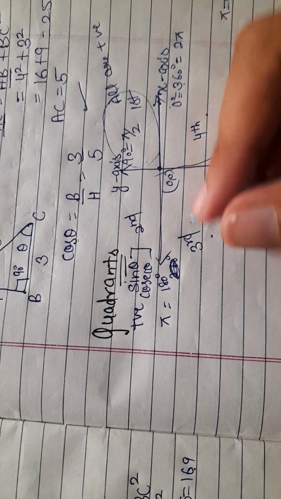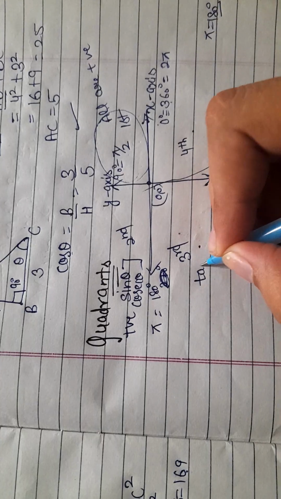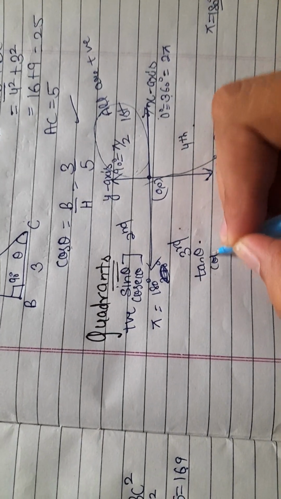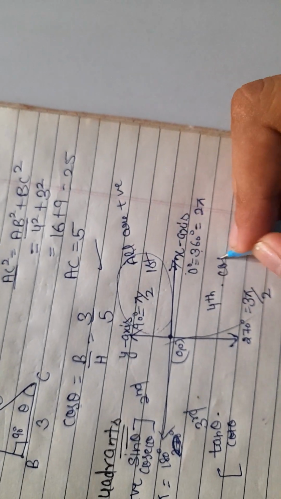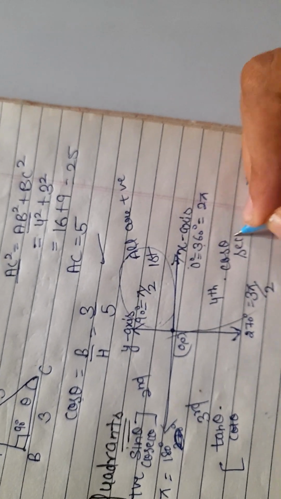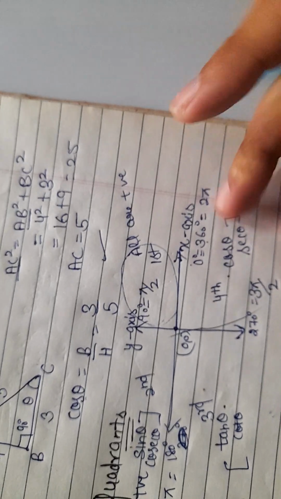In the third quadrant, tan theta and cot theta are positive, remaining are negative. In the fourth, cos theta and secant theta are positive, remaining are negative. We just need to remember this, and remember this.